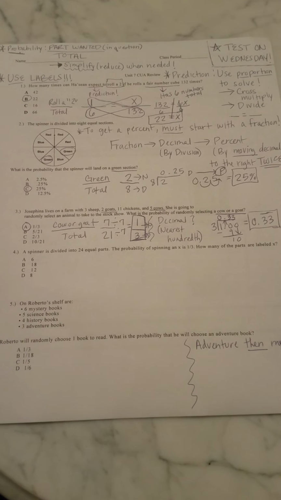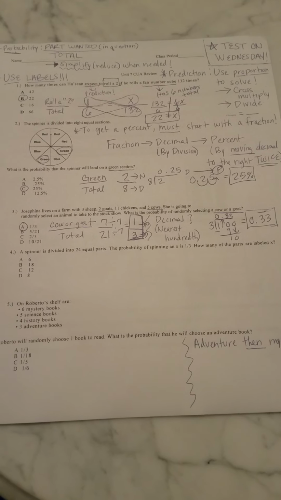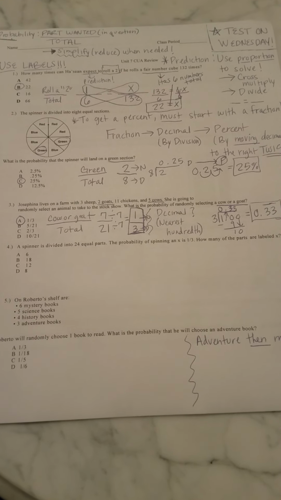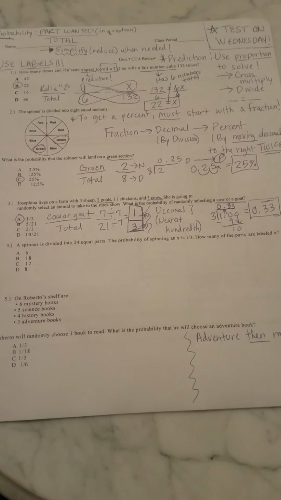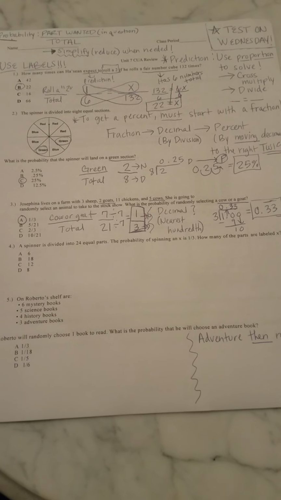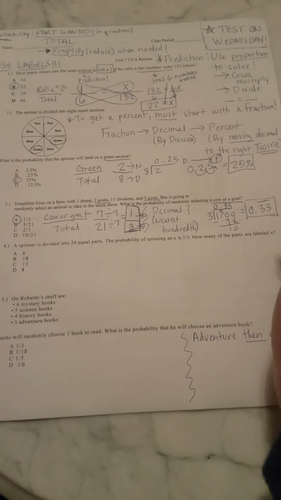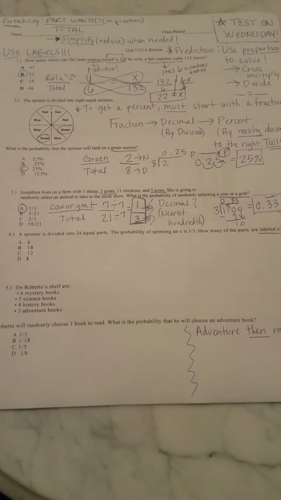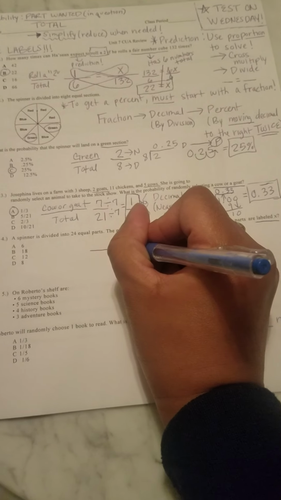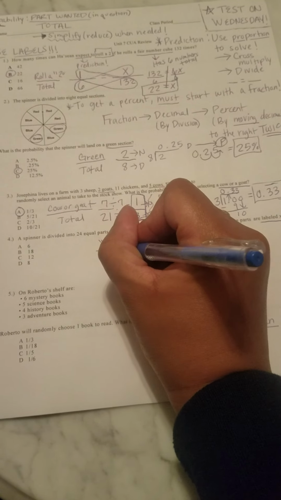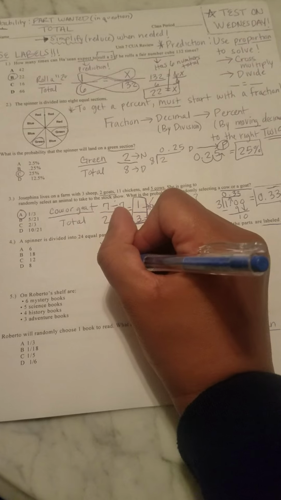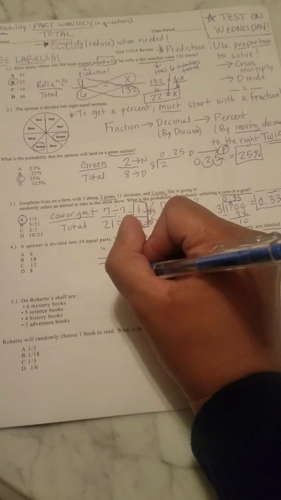So, number 4, a spinner is divided into 24 equal parts. The probability of spinning an X is 1 out of 3 or 1/3. How many of the parts are labeled X? So I will underline what I want so I don't forget. We're looking for X, and so I'll put the part that I want on top. So I'll just say I want an X, and then it's always going to be over the total. Okay, and for this will be total parts.